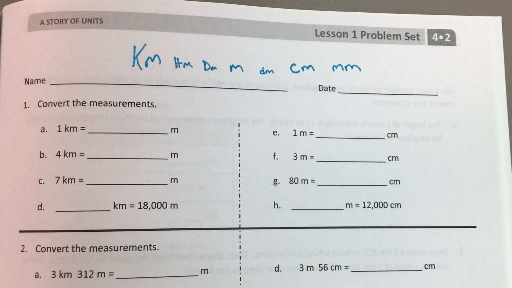For the Module 2 Lesson 1 problem set, we're going to start talking about metric conversions. We use meters in metric to measure distance, and what is really nice about the metric system is it's a base 10 system. So as you move up or down, like many of our regular place values, it's a base 10 system, making it fairly easy to remember.